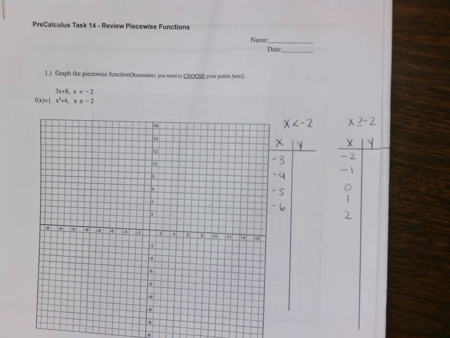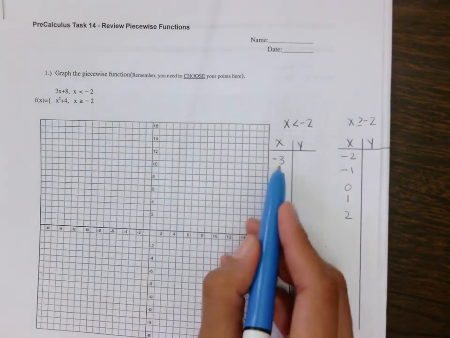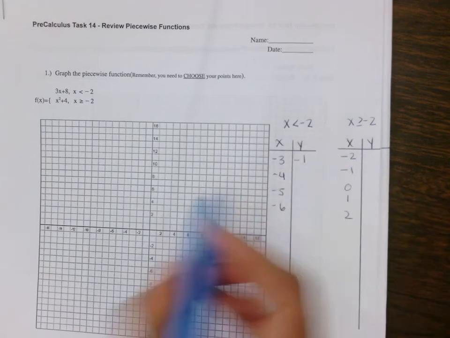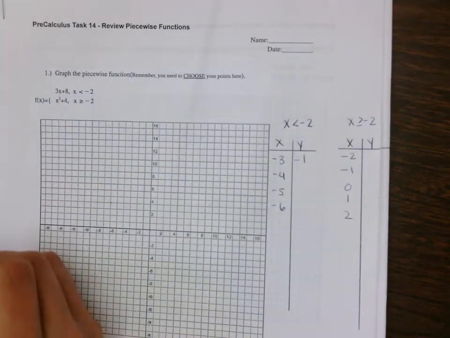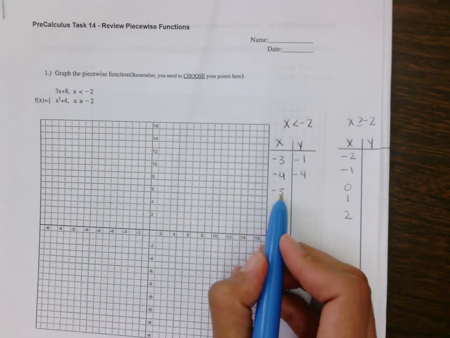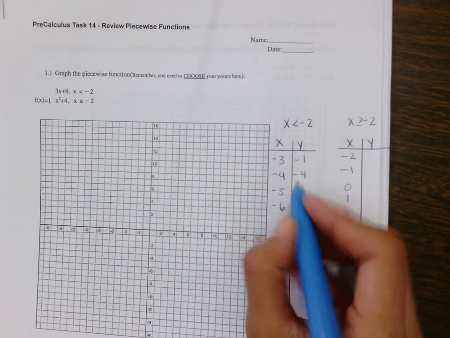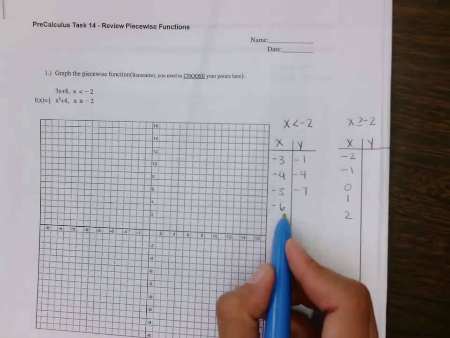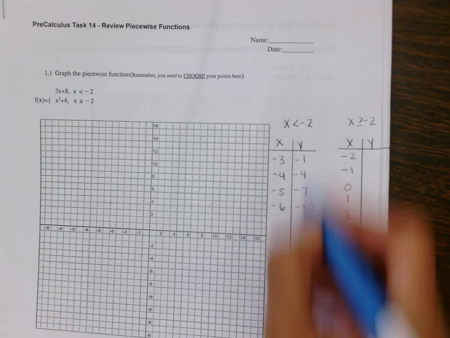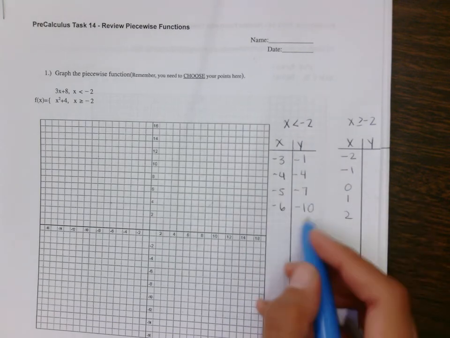So let's jump into evaluation here. For this, you only want to plug into your top function. So we put -3 times 3, that's -9 plus 8, you get -1. You plug in -4 into your top function, you get -12 plus 8, you get -4. Again, -5 times 3 gives you -15 plus 8, which gives you -7. And then you plug in -6 times 3. That's -18 plus 8, that's -10. Again, you can use a calculator if you're having difficulty with that portion. Cool, so we have our first table.